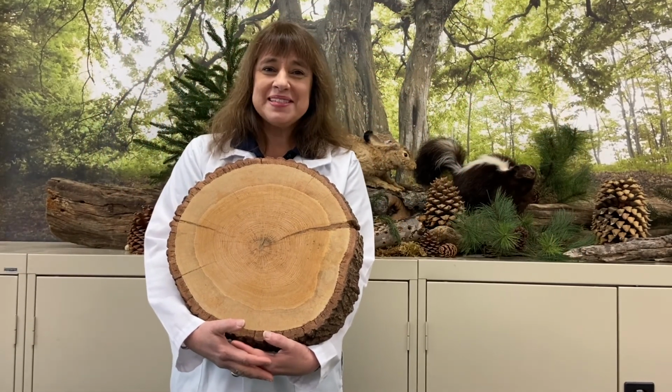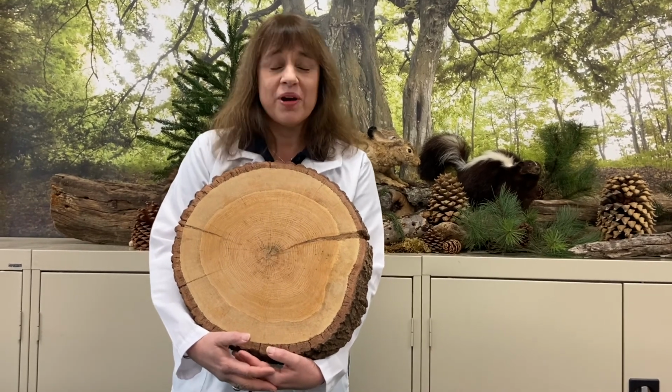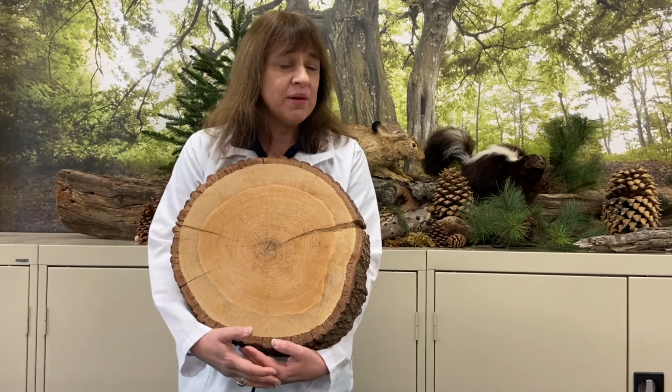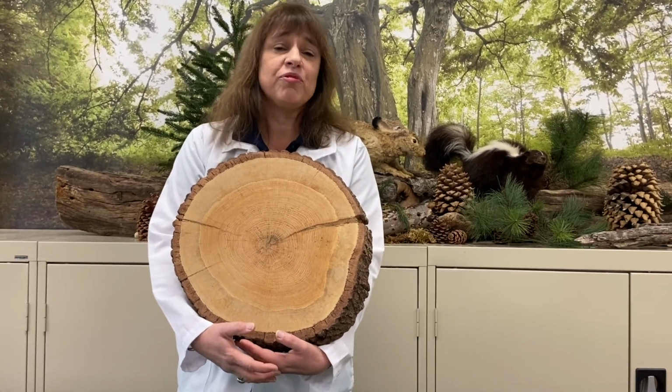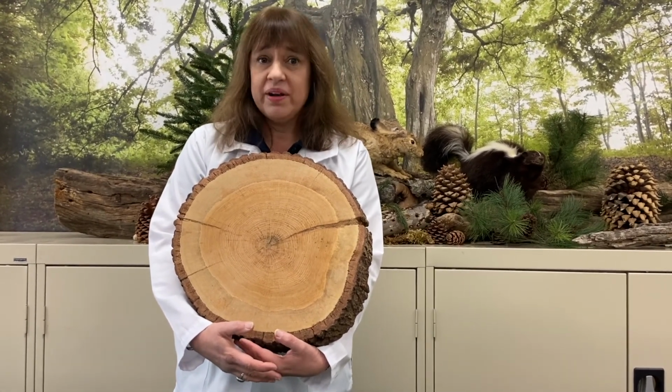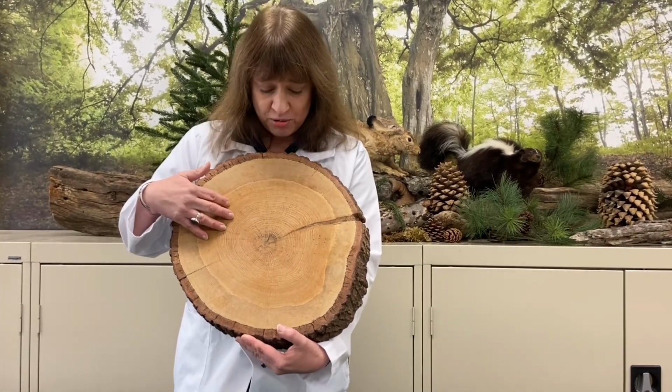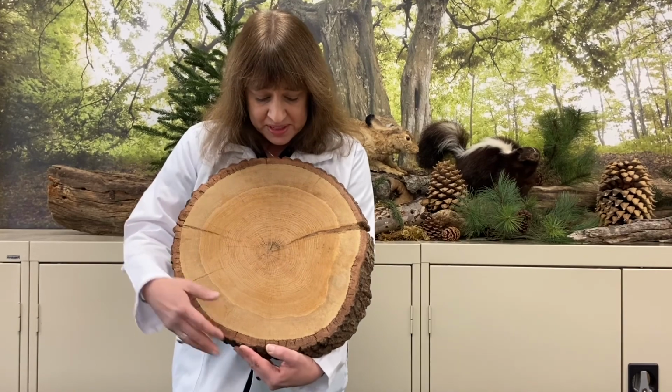Hi, I'm Mrs. Simonek, and we've come inside to our tree lab to take a closer look at tree rings. When you were outside with Mrs. Lorbach, she showed you several stumps, including one from a coast live oak. Well, this is a cross-section of a coast live oak, and you can see the rings.